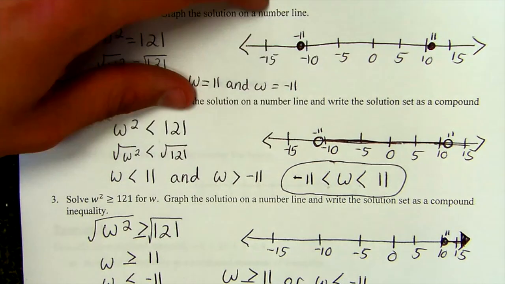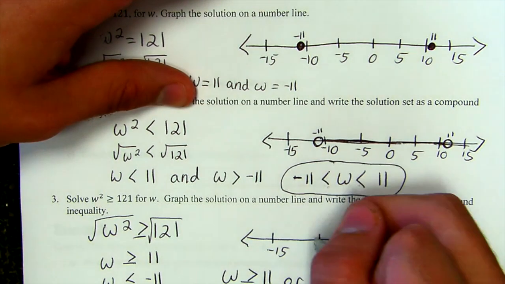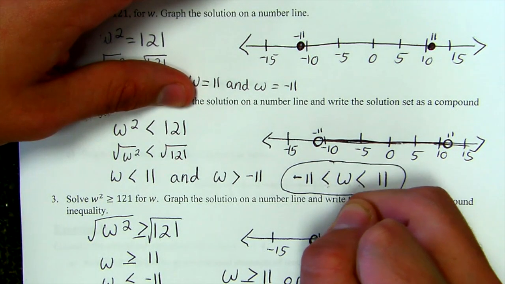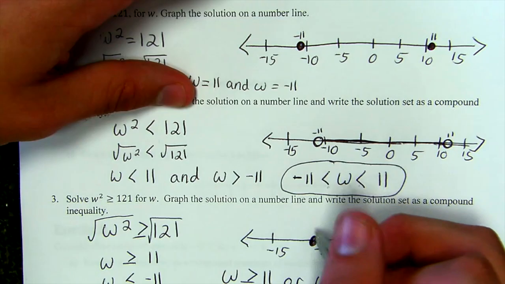So we shade in to the right. And then we have negative 11, so I'm going to have equality, because W is less than or equal to negative 11. And then, since it's less than, I'm going to go to the left.